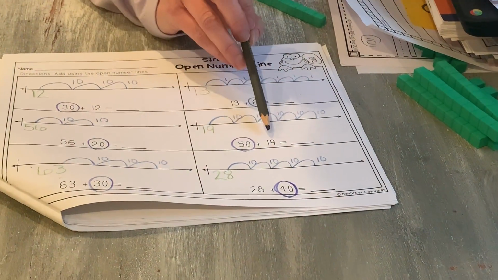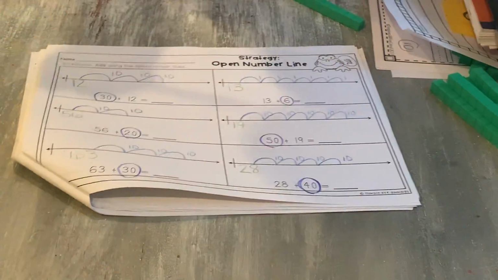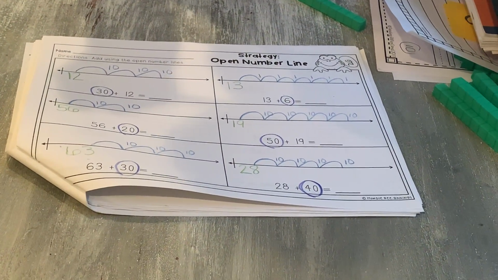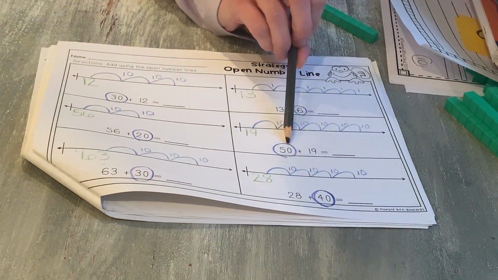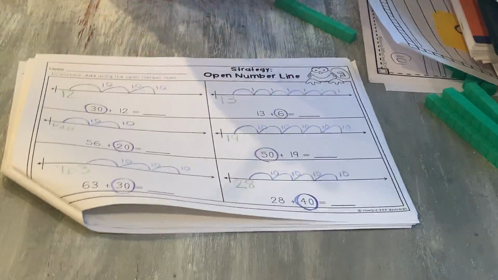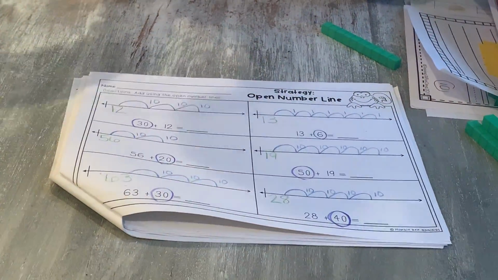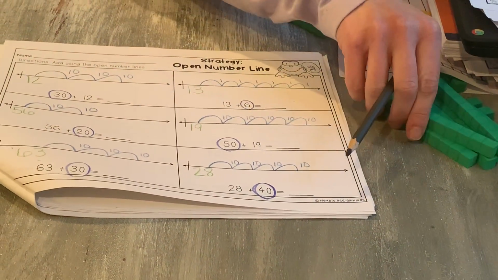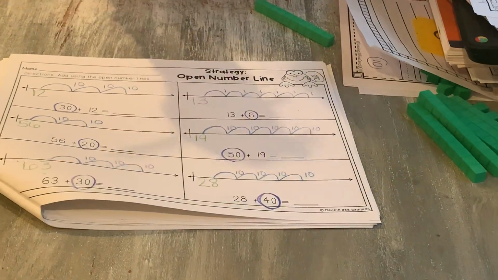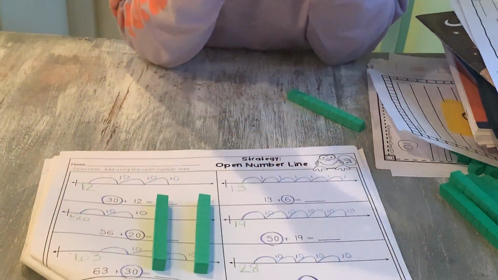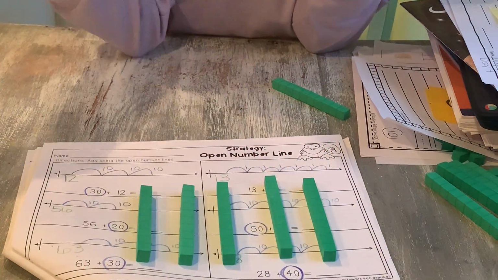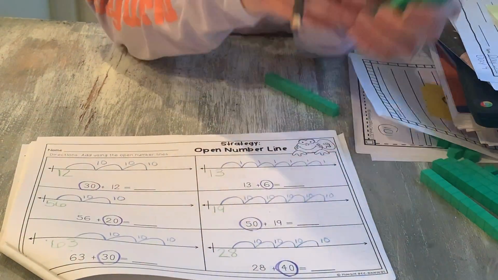Then 50 plus 19 was a little harder to figure out because 19 is a smaller number than 50, but 19 hops is 1, 2, 3, 4, 5, 6, 7, 8, 9, 10, all the way to 19, where 50 is just going to be 5 hops of 10: 10, 20, 30, 40, 50. So it's going to be easier to do my hops by tens again.